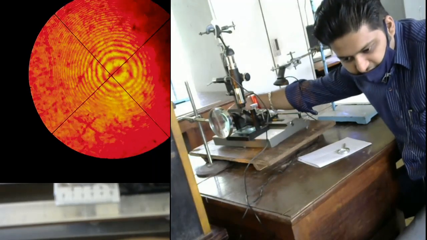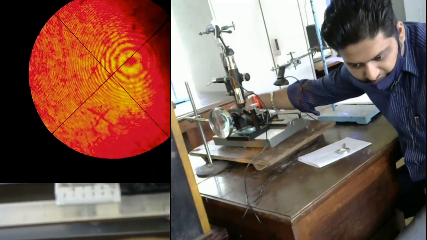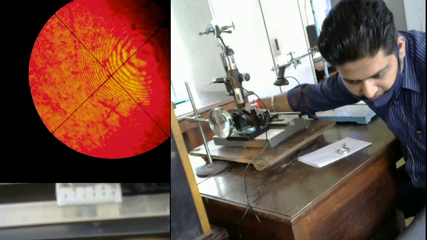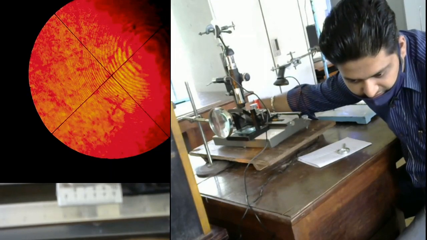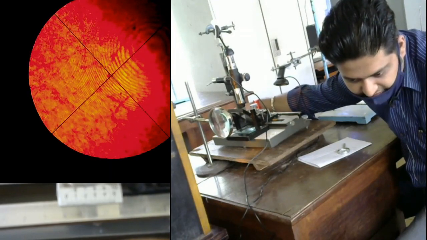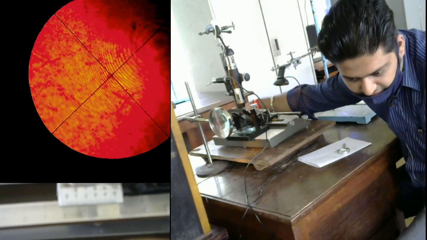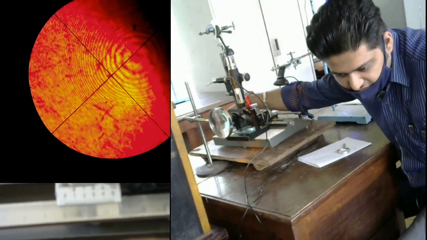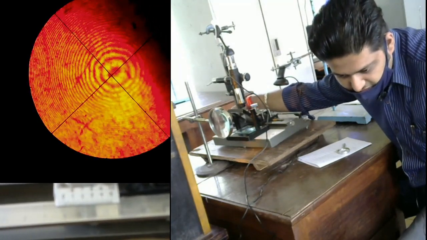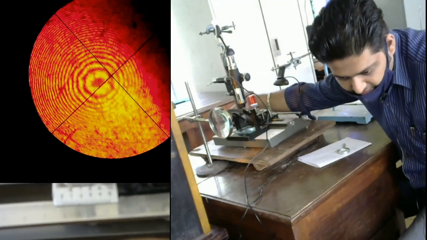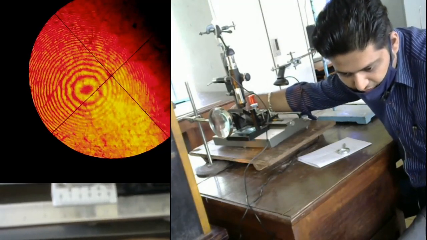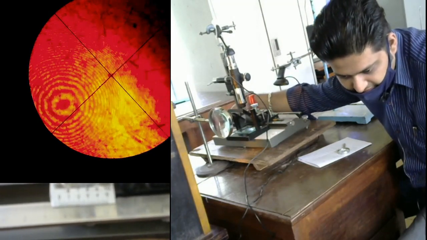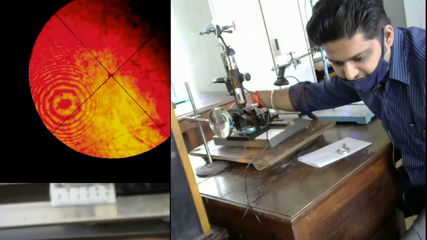So first I'll just move it. So this is the first ring, second ring, third, fourth, fifth, sixth, seventh, eighth, ninth, 10, 11, 12, 13, 14, 15, 16. Yeah, it goes up to 16 on one side. Let us see whether it goes up to 16 on the other side or not. So this is the central ring. So this is 1, 2, 3, 4, 5, 6, 7, 8, 9, 10. Let me just go roughly 11, 12, 13, 14, 15, 16. Fine, it goes up to the 16th ring on both sides.